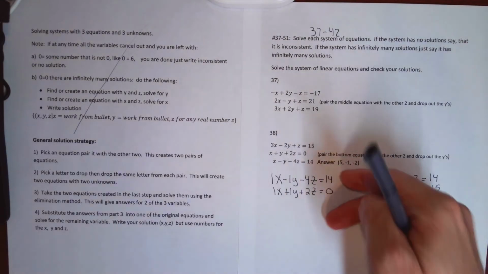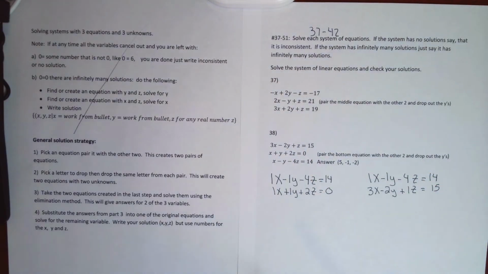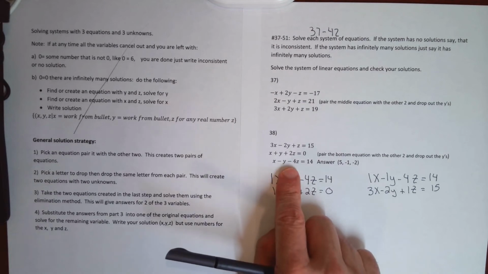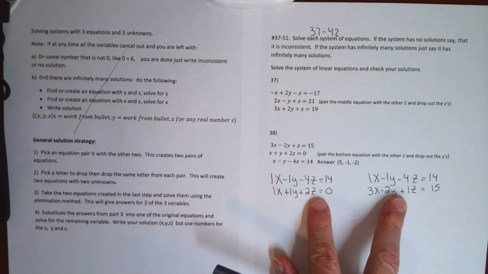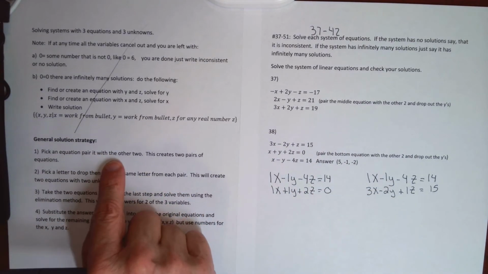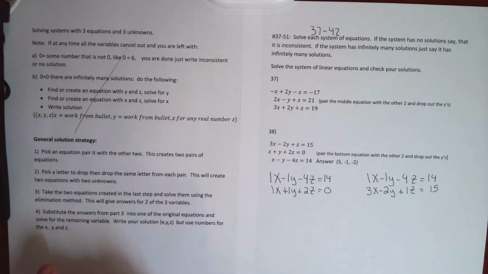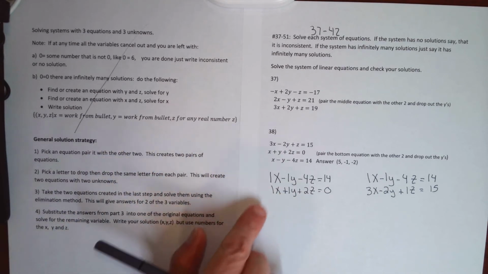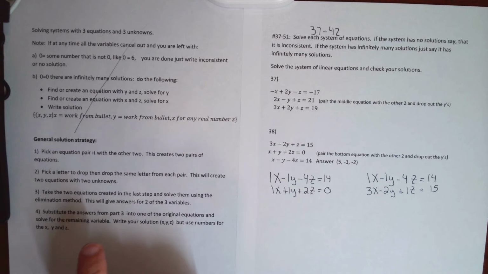It doesn't matter which equation you have on the top, which equation you have on the bottom. Just pick one of the 3 equations and group it with the other 2. And there's no restrictions in how this is done. Just put them together. So that's my first step. I picked an equation. I picked the bottom equation, paired it with the other 2. Wouldn't have mattered if I wrote it on top or bottom. I just wrote it on top because that was the equation I was picking.